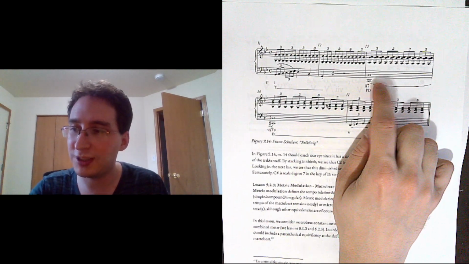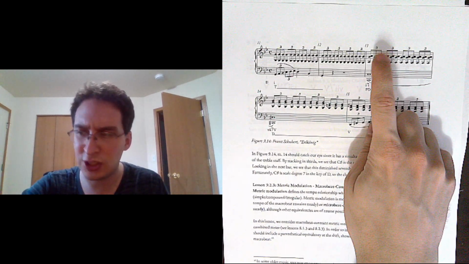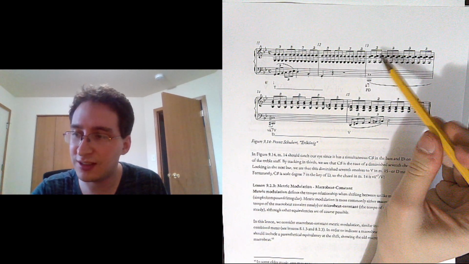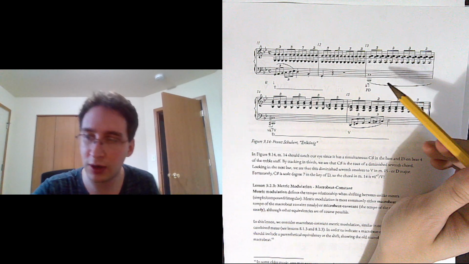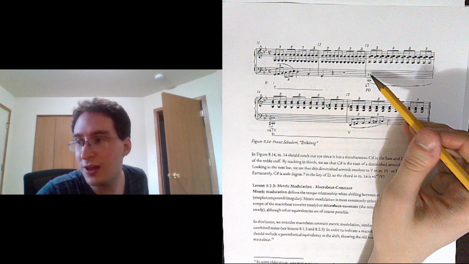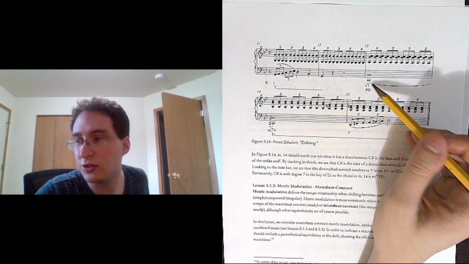Then we go to a seventh chord. We have A, C, and G. There's no fifth, but we don't need a fifth for this to be important. So this is a ii half diminished chord. It's missing the fifth, but it's in first inversion, so ii half diminished 6/5.